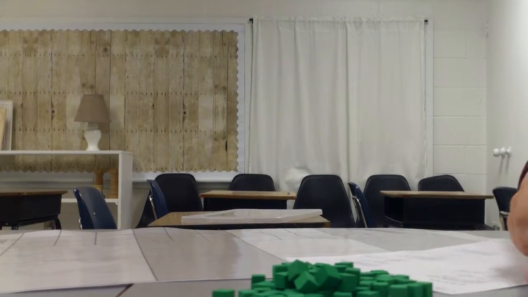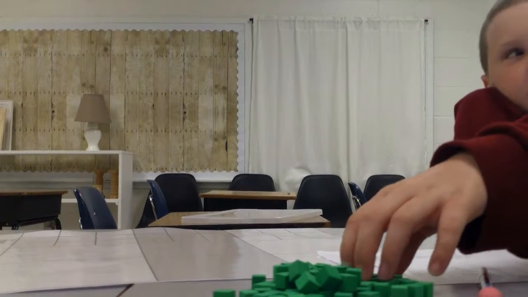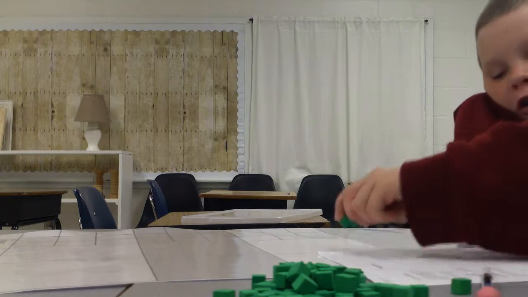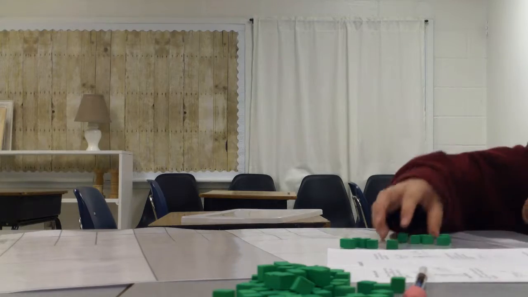So we start with the 4 on the bottom, right? What is the first group we're going to make? 4 groups of 6. Or 6 groups of 4. But I'm too lazy for that. So you want to do 4 groups of 6. Okay.